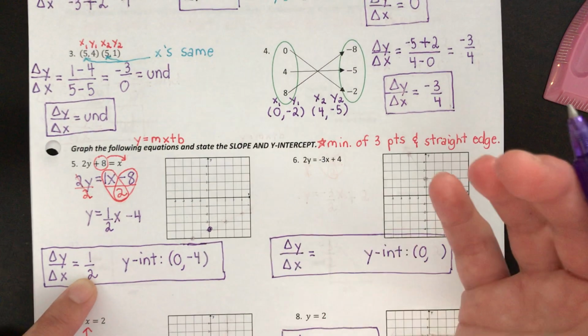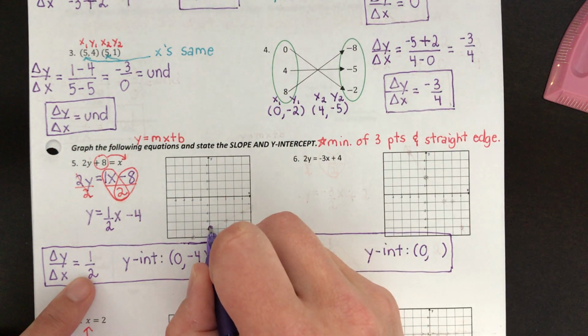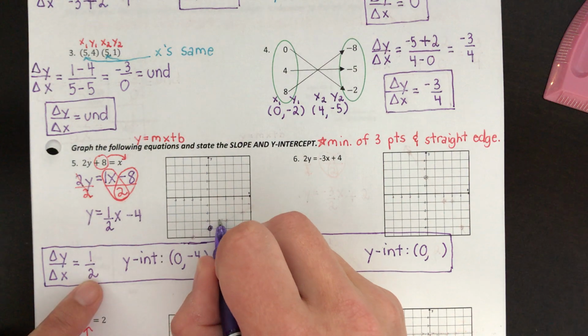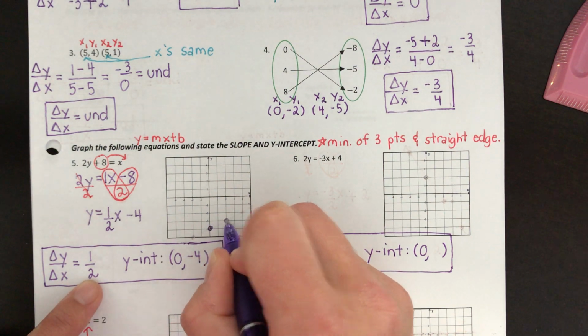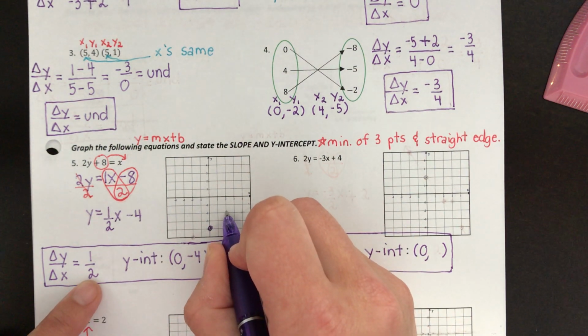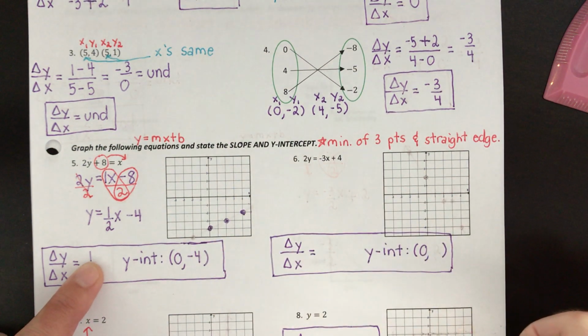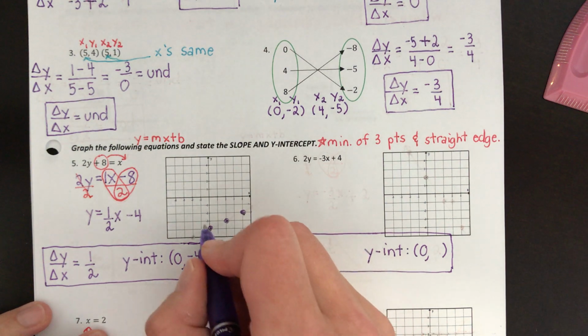Positive means I'm going to go in the positive direction. So I'm going to rise 1, go up 1, and then go right 2, because right is a positive direction. Okay, and then if I want more than 3 points, I want to fill it out.